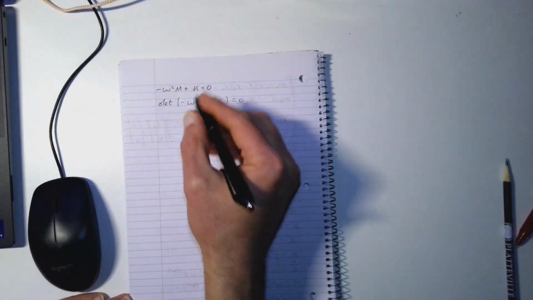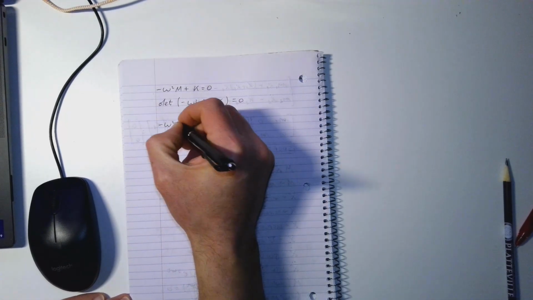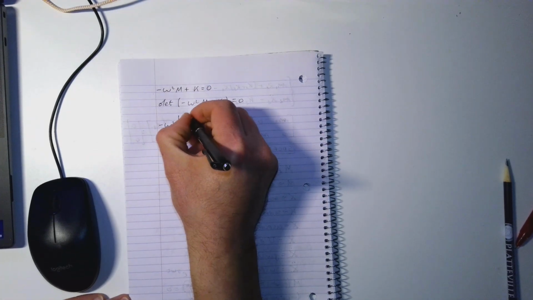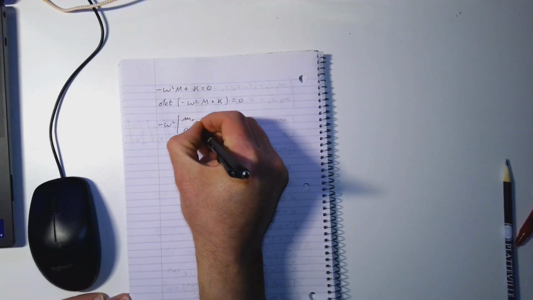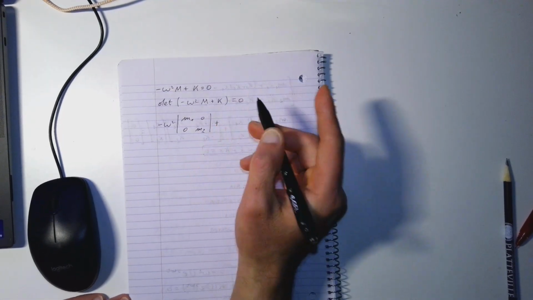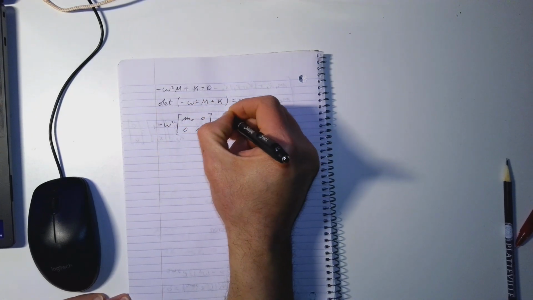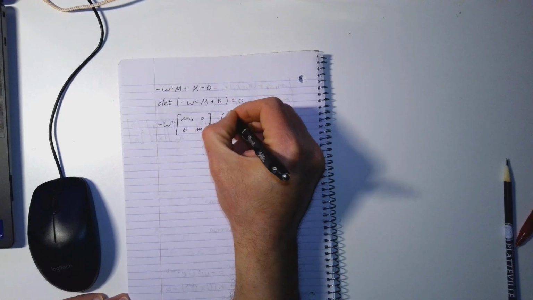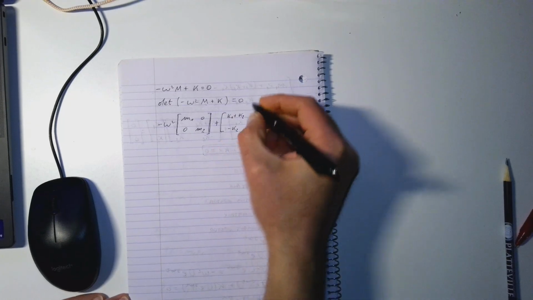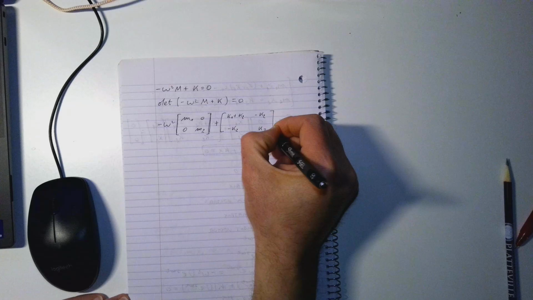So basically we have negative omega square that multiplies the mass matrix, which is M1, 0, 0, M2, plus K, the stiffness matrix, which is K1 plus K2, negative K2, also negative K2, and K2 here.